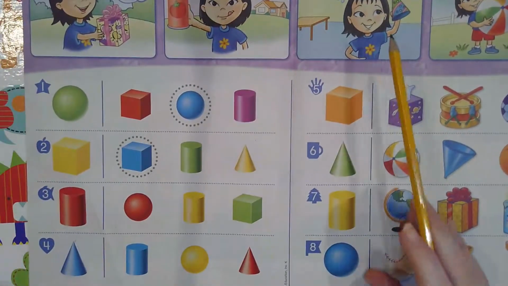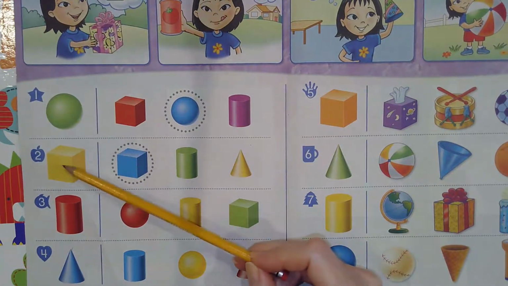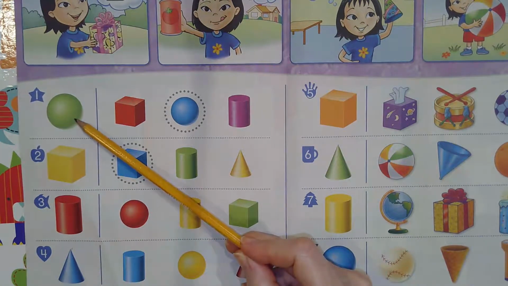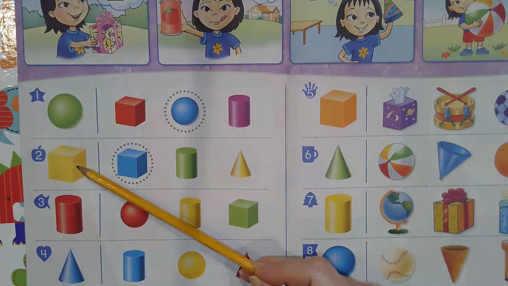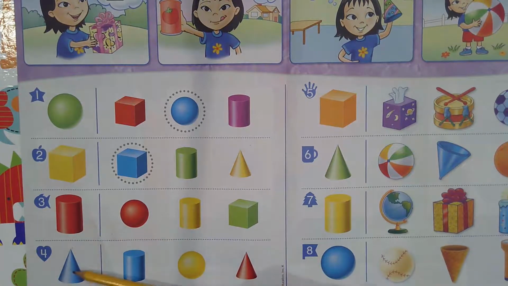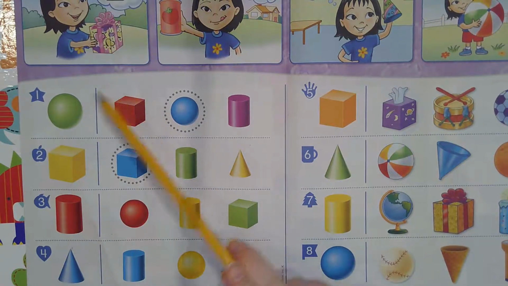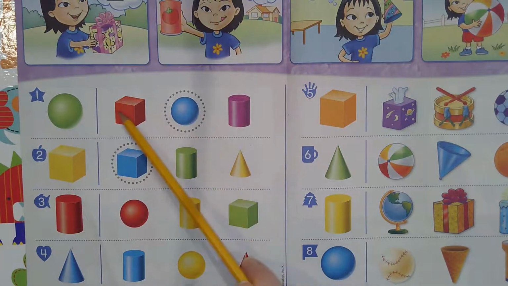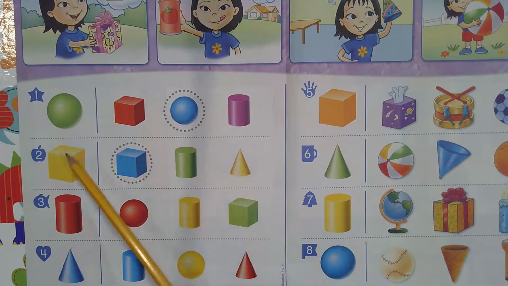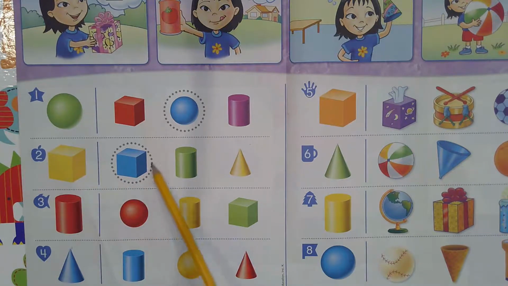Okay, let's look over here. So, you are going to name these solid figures. Do you remember what that one is? Sphere. What's this one? Cube, cylinder, and cone. Okay. You are going to match the figure over here. You're going to find the sphere. You're going to circle it. Over here, this is a cube, so you're going to find the cube. Where is it? They circled it for you.